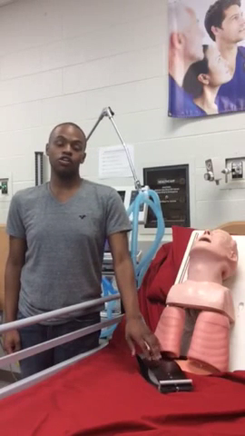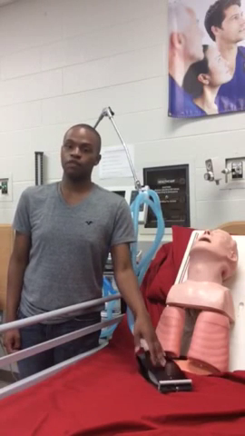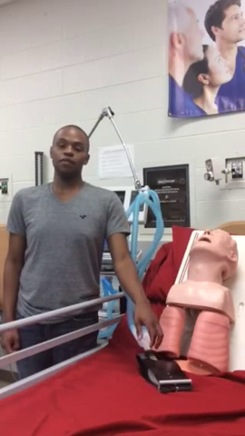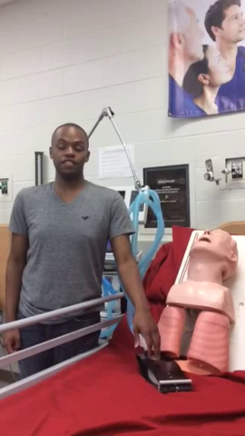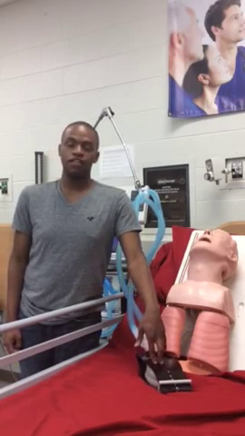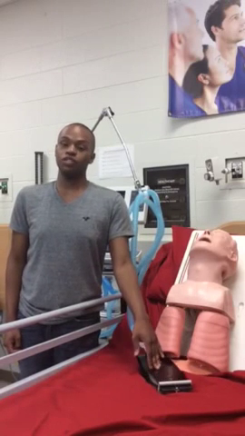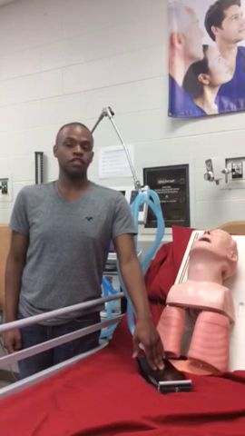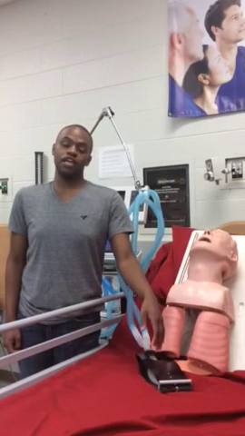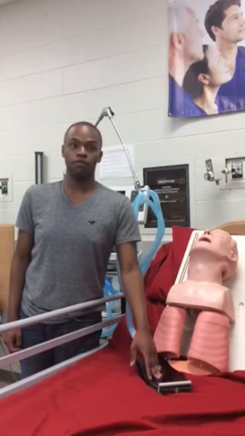I can now calculate her Tobin index. I take the frequency and divide that by the tidal volume. So I take the 14, divide that by 250, and I get 56. We want the Tobin index to be less than 80 to 100. This Tobin index helps us to see if our patient is breathing too rapid or too shallow. If it's too rapid, she's going to tire out. If it's too shallow, she's going to build up her CO2, and we're going to have a big problem.